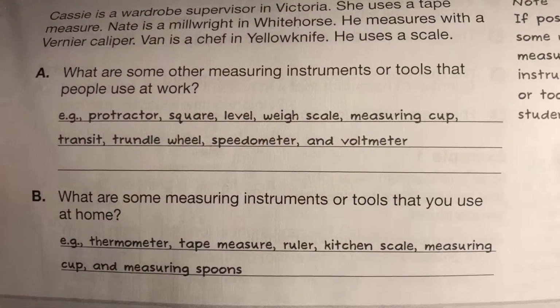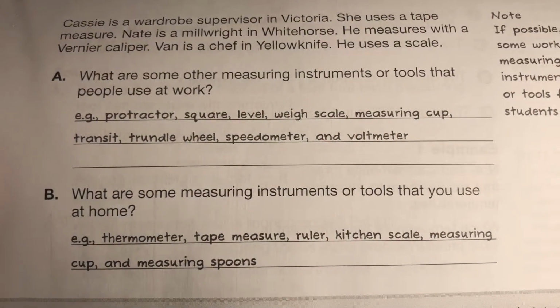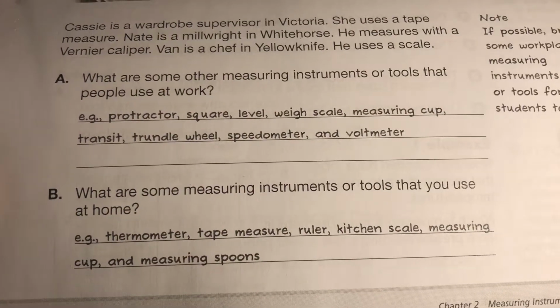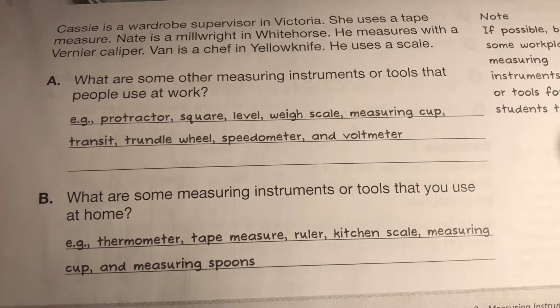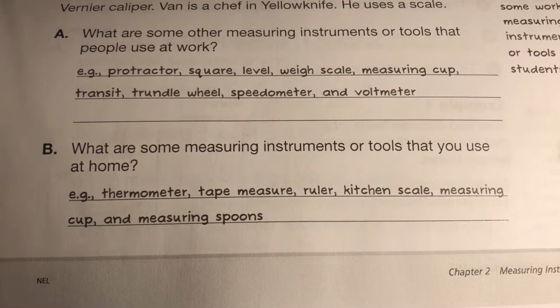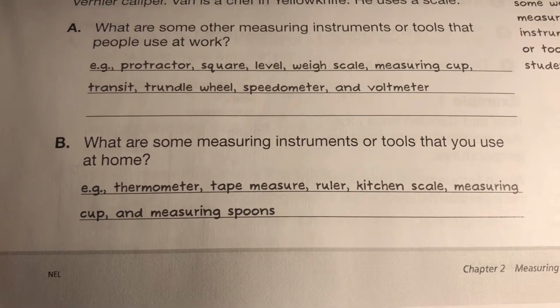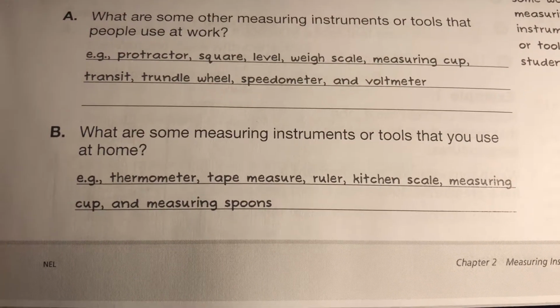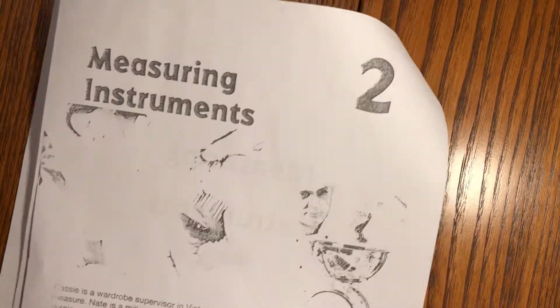Well, some other tools are protractors, squares, levels, weigh scales, measuring cups, transits, hurdle wheels, speedometers, voltmeters. What are some measuring instruments or tools that you use at home? You could use a thermometer, tape measure, ruler, kitchen scales, measuring cups, spoons, all that kind of thing.